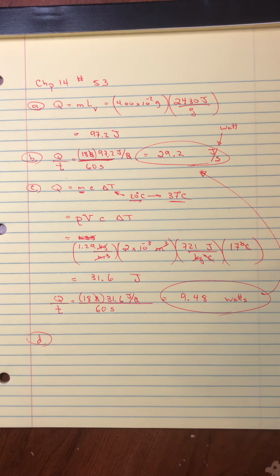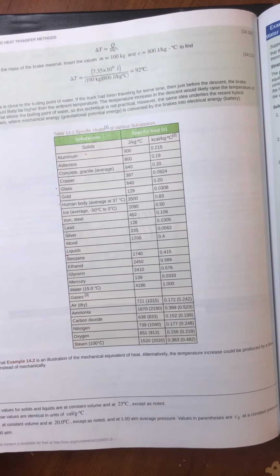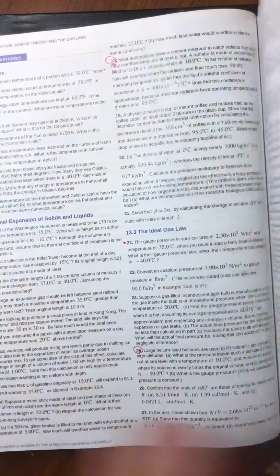And then this last part says, D, discuss the total rate that heat transfers as relates to the metabolism. So this one might be the hardest one to think about, but maybe the most useful one.